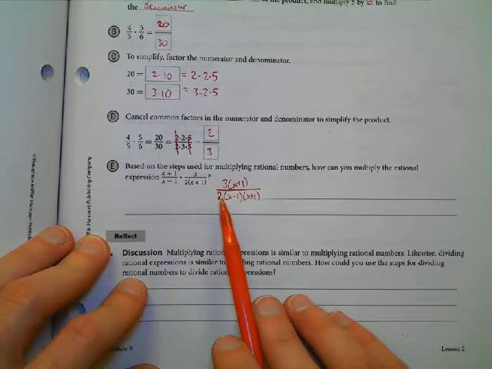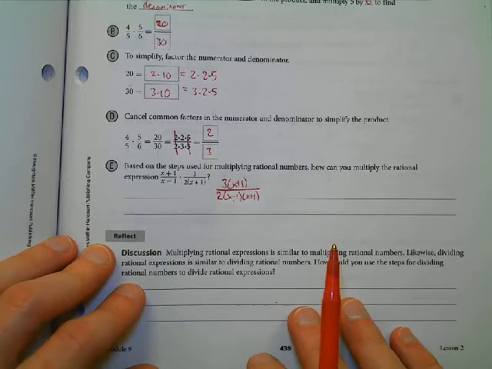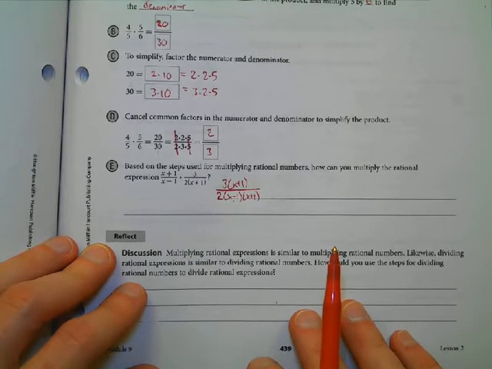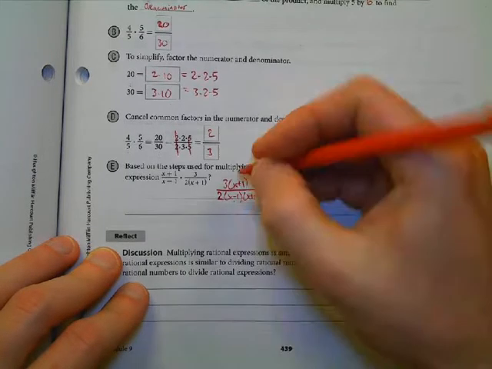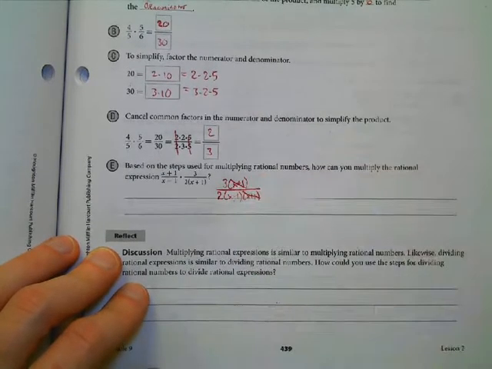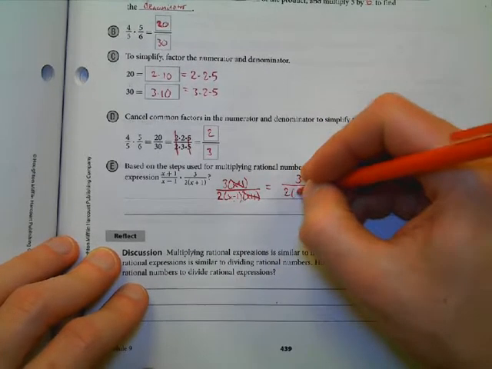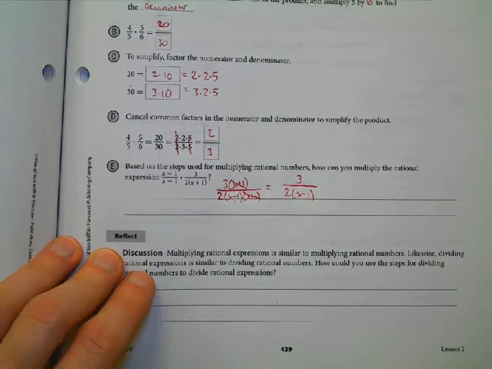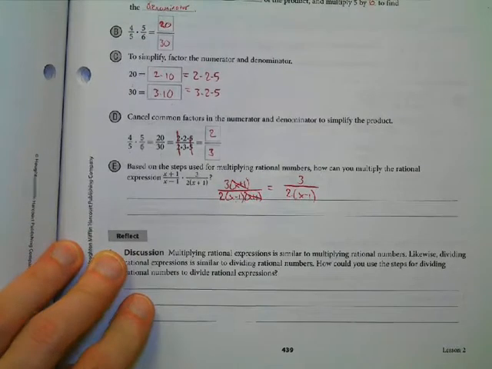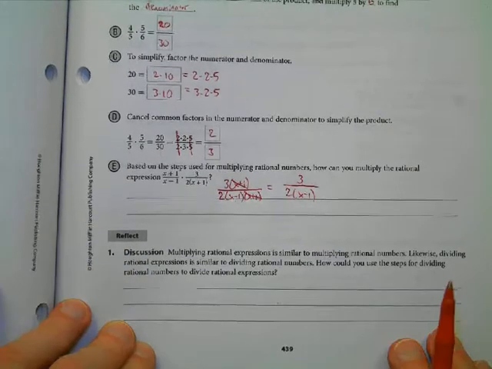Now, what can we do? Is there something in the numerator and denominator that we can cancel out? Are there any common factors? Yeah, the x plus 1. So cancel those out. And so this is now equal to 3/2 times x minus 1. Are there any more common factors to cancel out here? No, we are done. That's all we need to do.